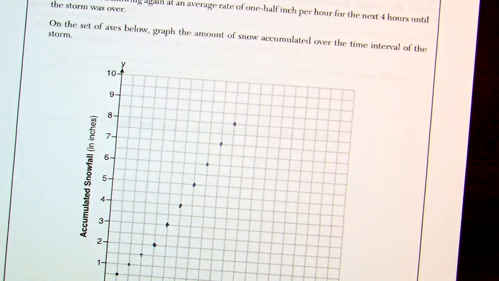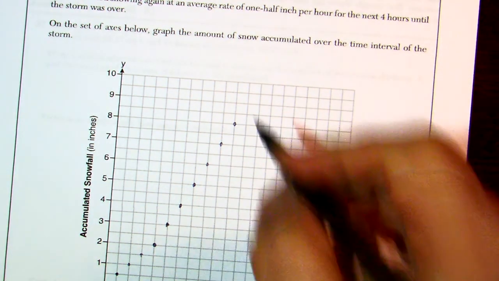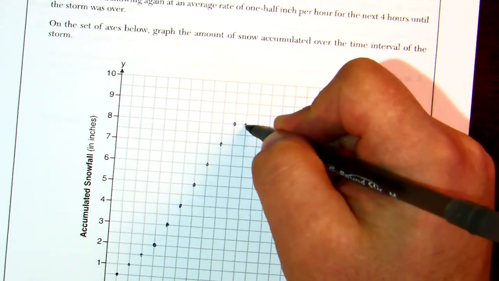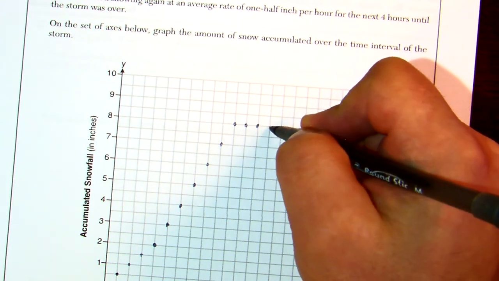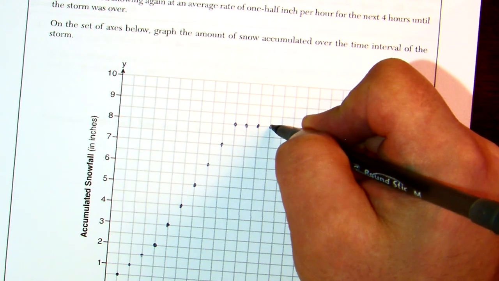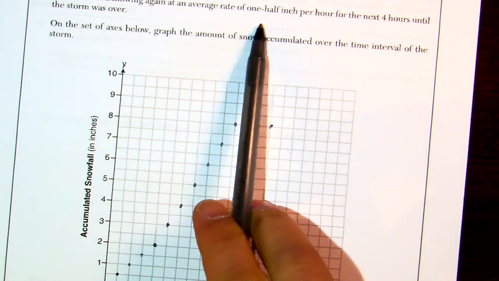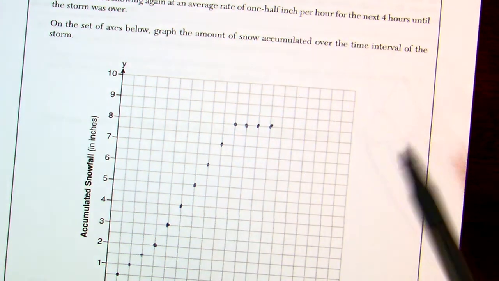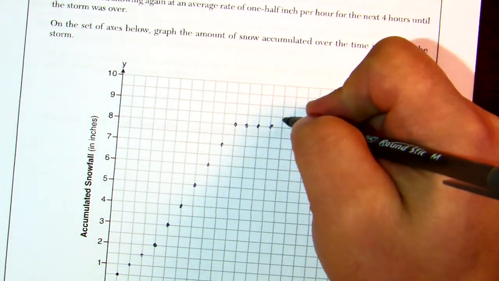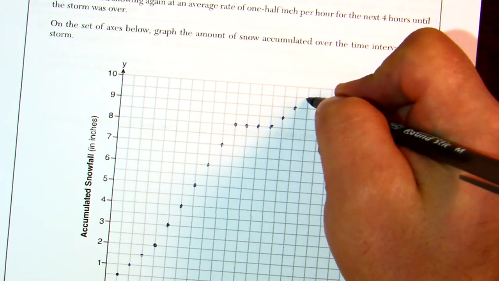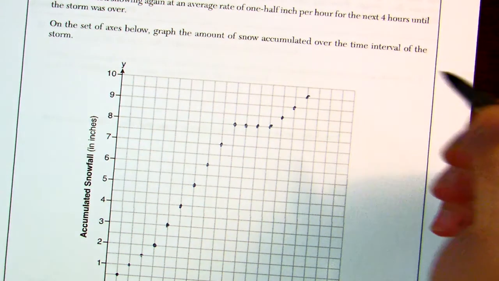Okay. Then it said it stopped snowing for 3. So 1, 2, 3. So far we have 8 inches on the ground. And then it starts snowing again at 1/2 inch per hour for the next 4 hours. So 1/2 inch is 1 block. So for 1 hour, 2 hours, 3 hours, 4 hours.